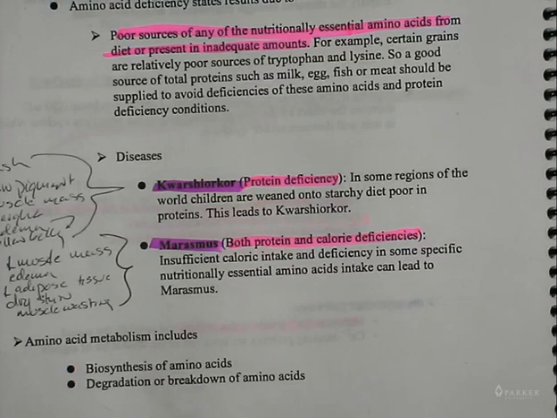You get two different types of diseases. The first one, kwashiorkor, is a protein deficiency. As you can see up here, poor sources of any of the nutritionally essential amino acids, which we're going to talk about, or present in inadequate amounts, can result in a protein deficiency. If these people aren't eating enough protein, they're deficient in protein. Now, this causes lots of different stuff.